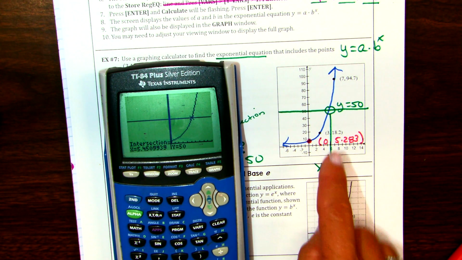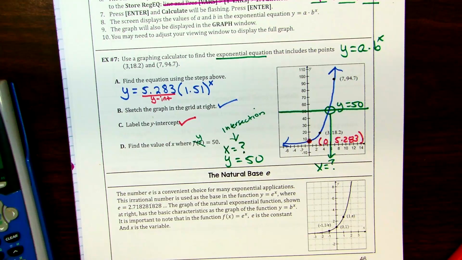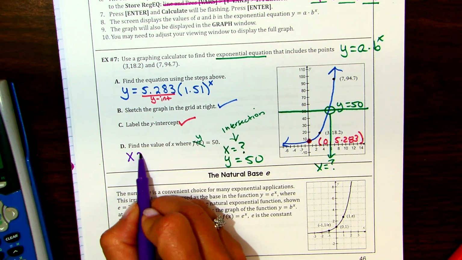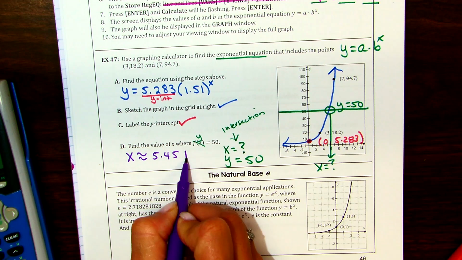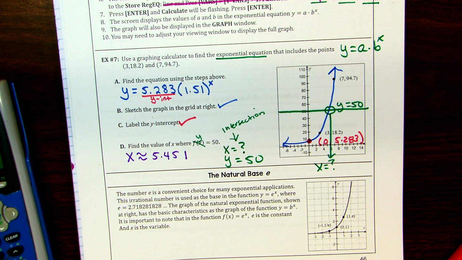Now we know y is 50 at x is approximately 5.451. That 9 tells the 0 to go up to 1. Okay?